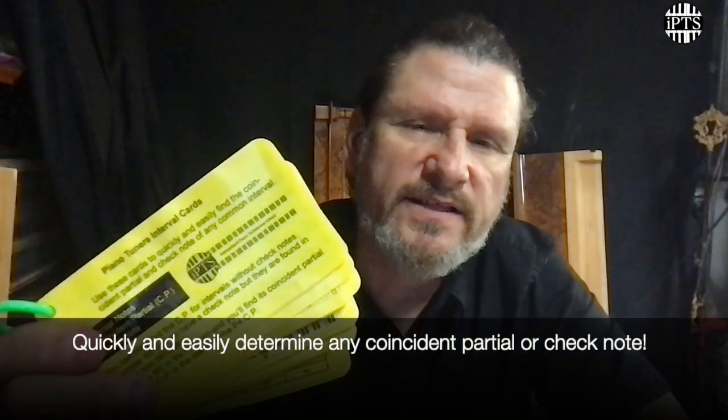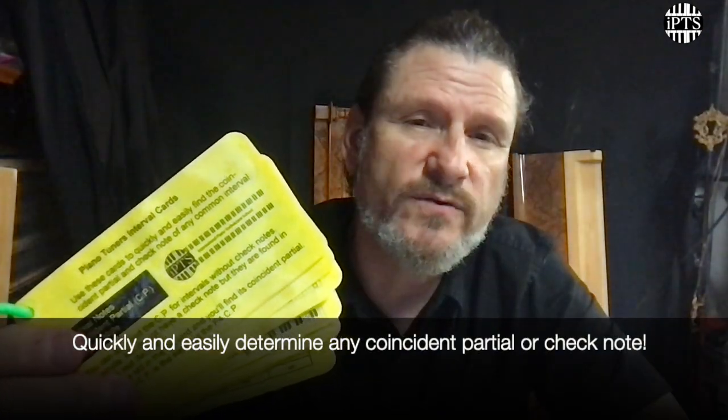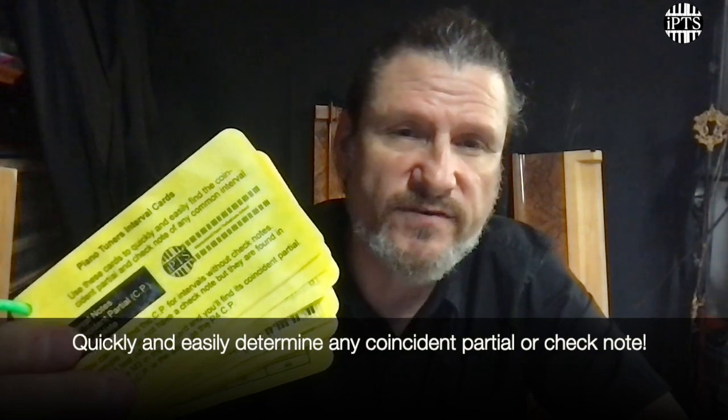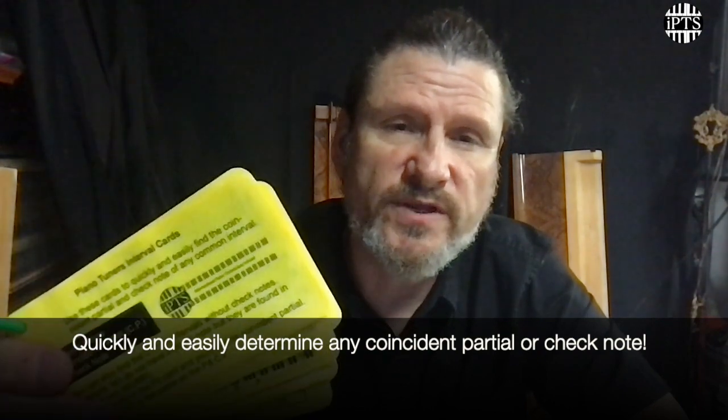And I just want to show you a new device, a new resource that I created. It's a modification of one that I've already done, but this one's a little better. I'll tell you why. They're cards here. These are just cards that allow you to quickly and easily determine the coincident partial and check note of any of the intervals that you might need to know when you're tuning a piano by ear. So these cards are new. I like them better because they're bigger and there's also more of them.